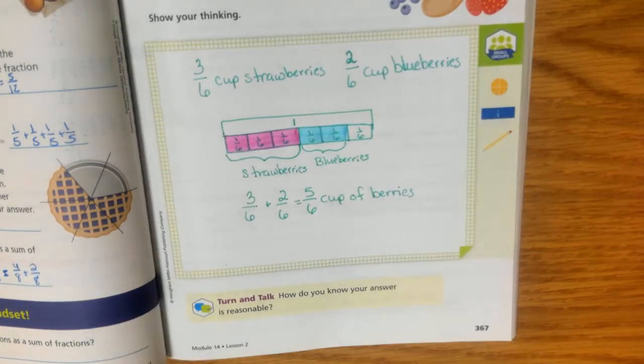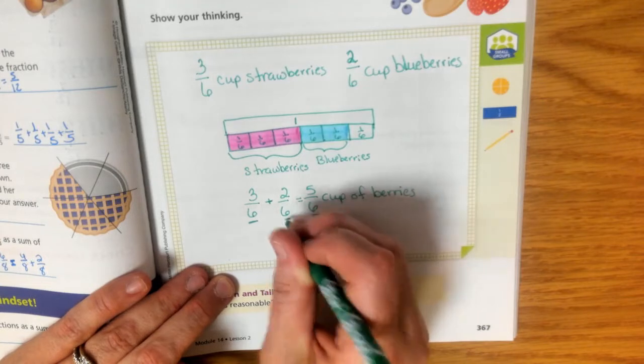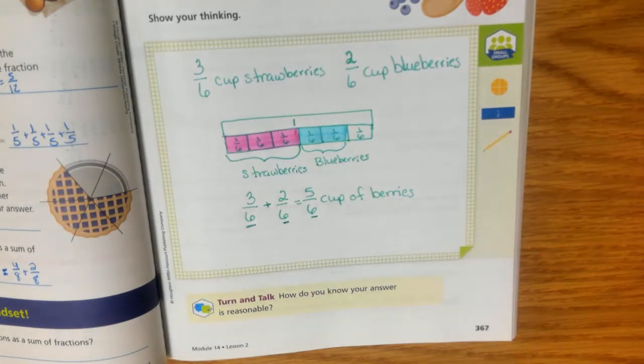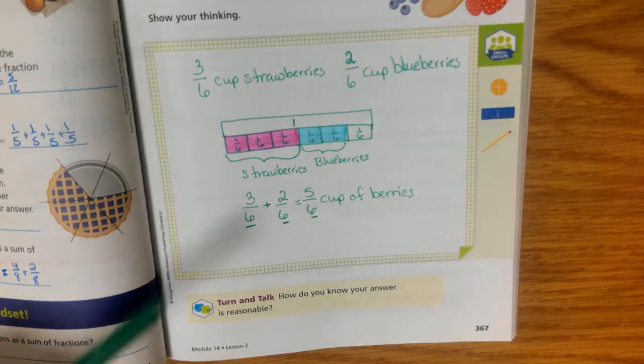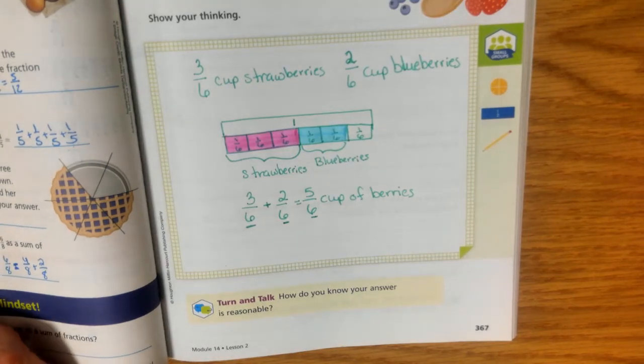I want you to notice that when we add, our denominator is essentially our label. It's the part of the whole. Because both of them are sixths, it's easy to add them together because they're broken up into the same number of pieces, the same whole. Okay?